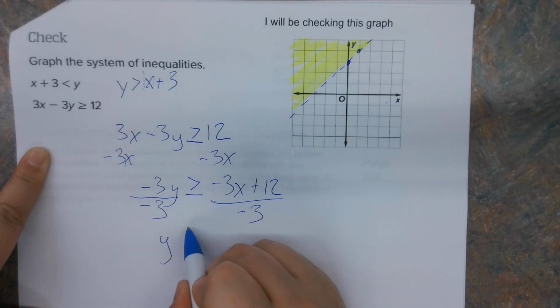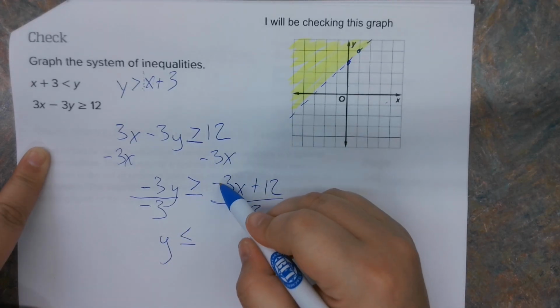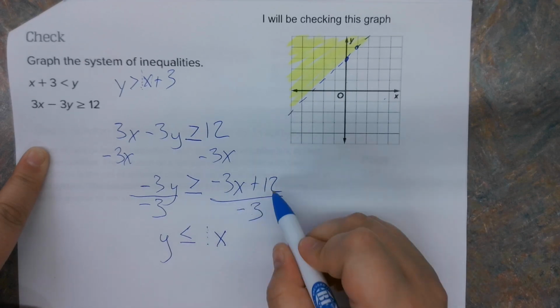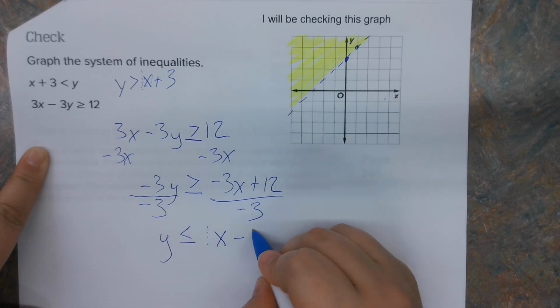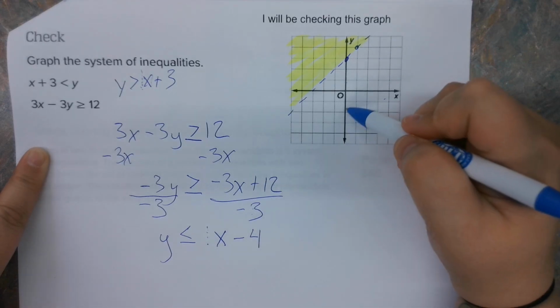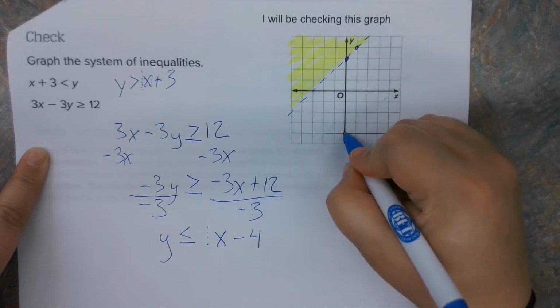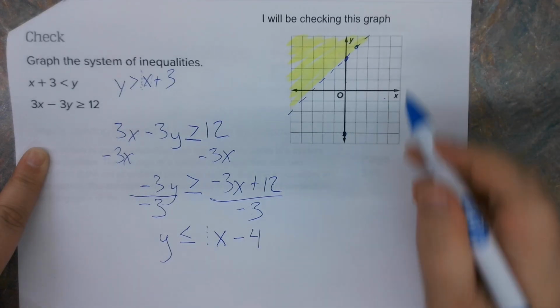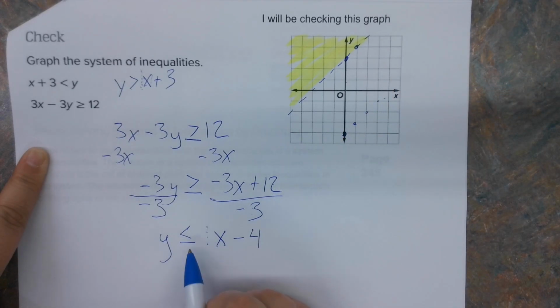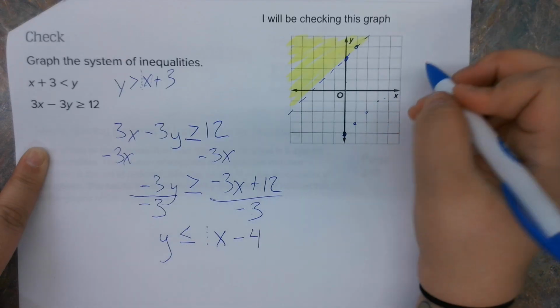Y, I divided by a negative, so I'm going to flip it. Negative 3 divided by negative 3 is 1. X. 12 divided by negative 3 is negative 4. So my y-intercept is going to be negative 4. 1, 2, 3, 4. My slope is 1, so I'm going to go up 1 over 1, up 1 over 1. This is going to be a solid line.